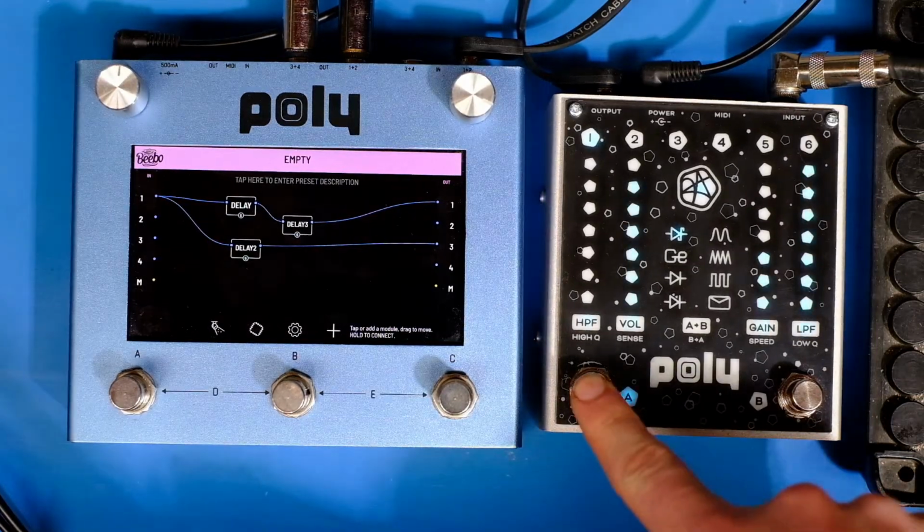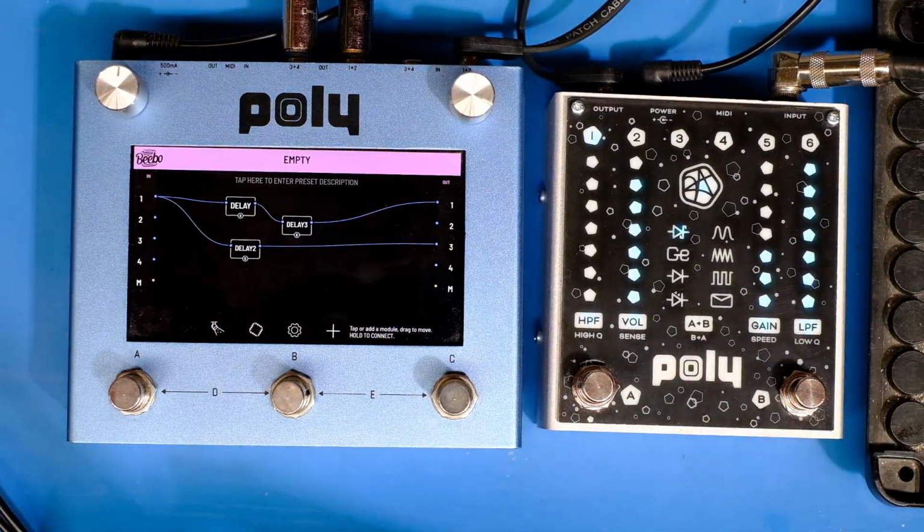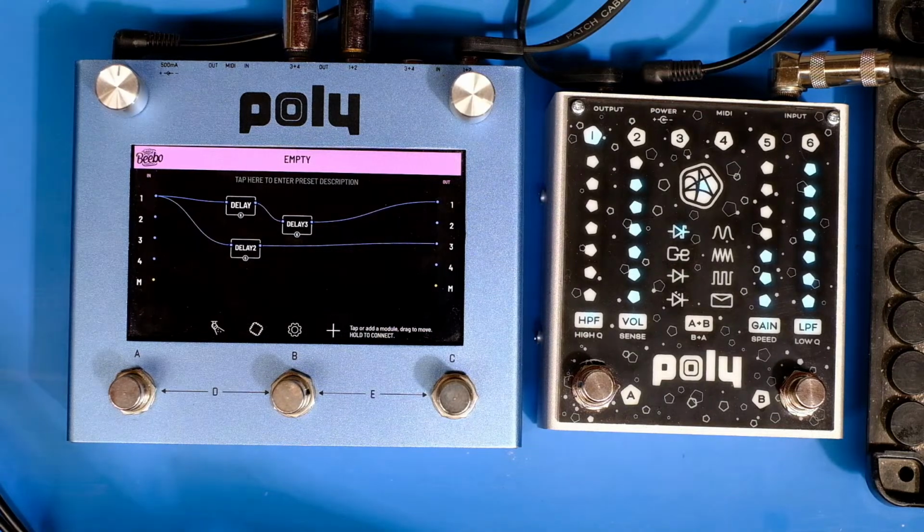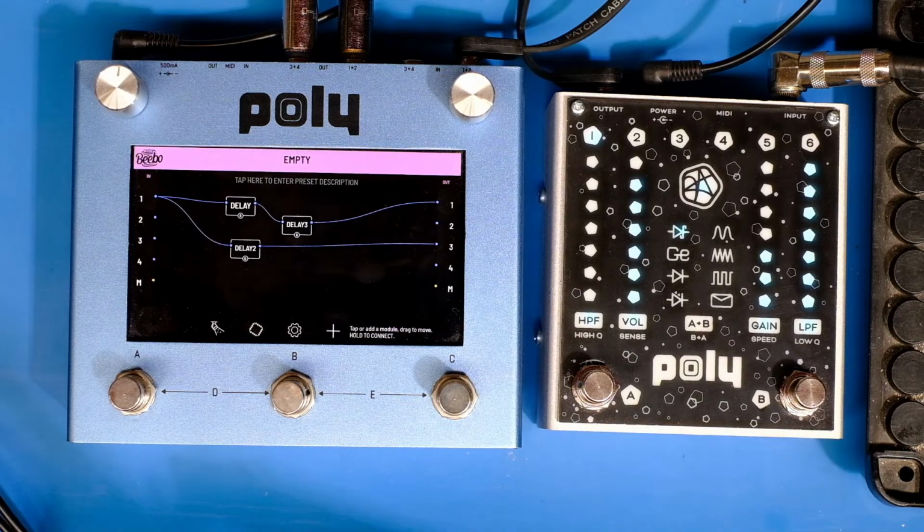Oh, I don't need that gain on over there. So you see, we're getting a very clear ping pong there. It's alternating in slightly interesting ways between the two speakers.